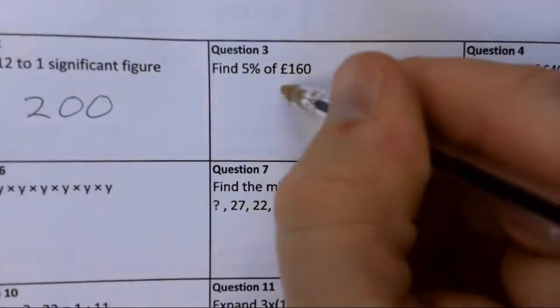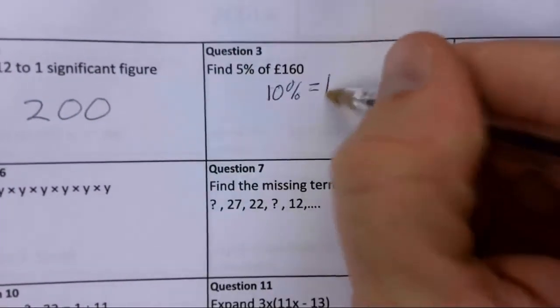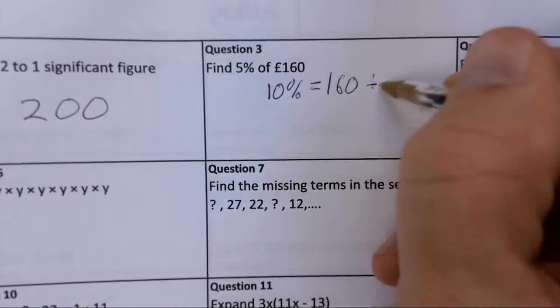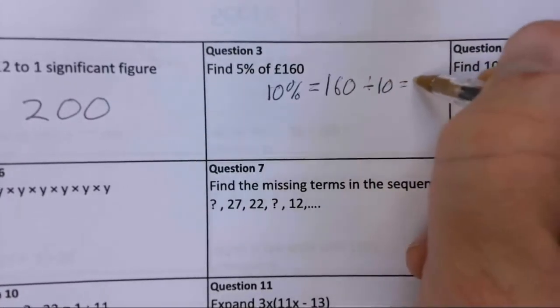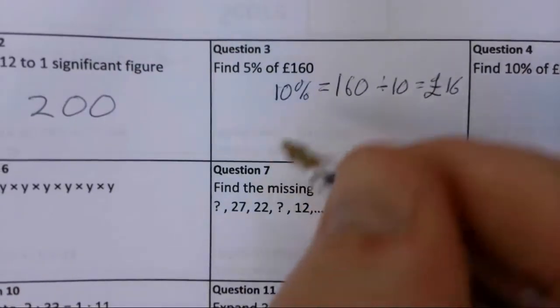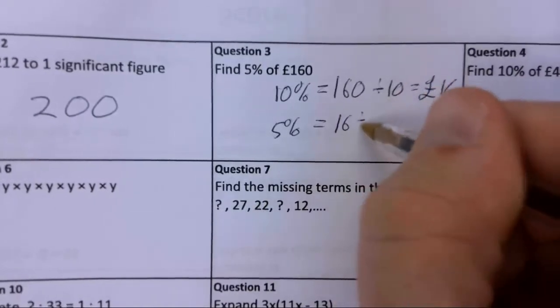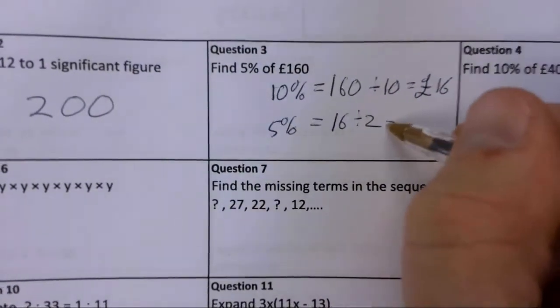5%. So if you find 10%, 10% would be divided by 10. So 160 divided by 10, which is £16. And 5% is half of 10%. So 5% is going to be 16, half of that, or divided by 2, which is £8.